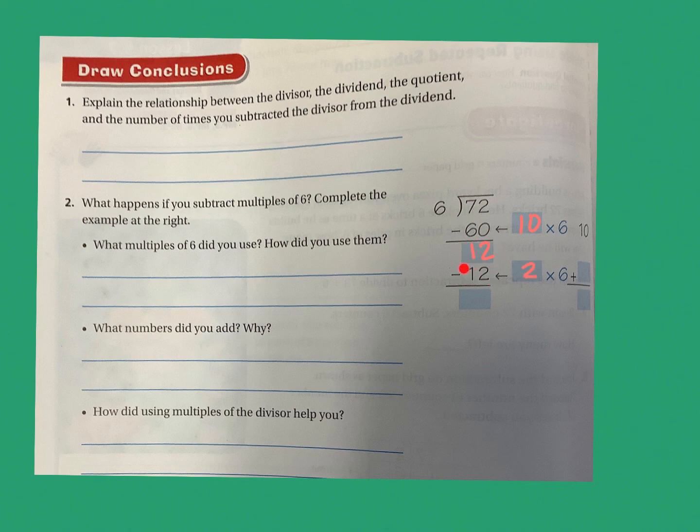And 12 subtract 12, there's nothing left to worry about, right? So we're going to take the 10 from here that we did and the 2 from here. So once you put those all together, it took me 10 sixes to get that. There was still 12 left, so that's 2 more sixes. Put it all together, it was 12 times.